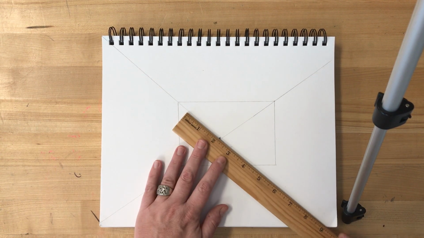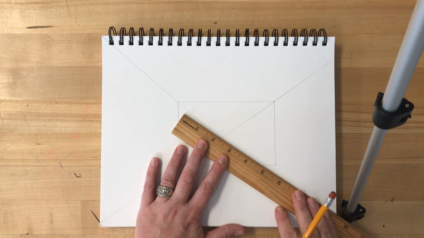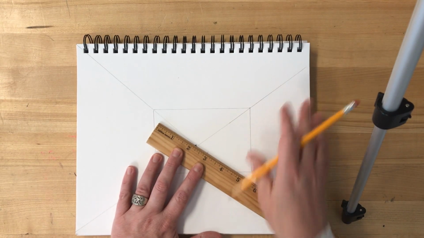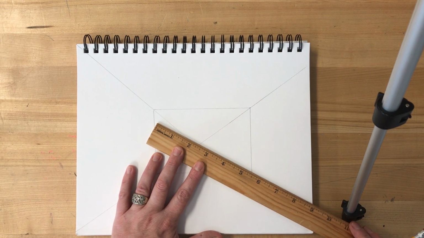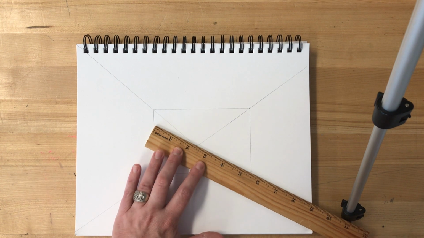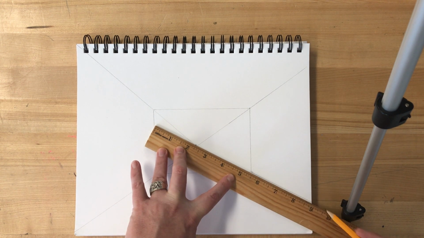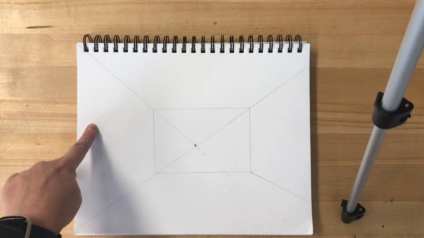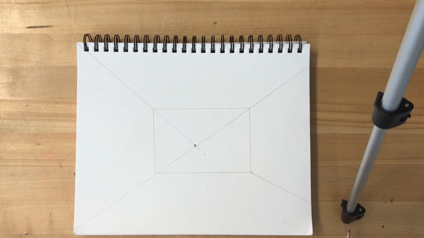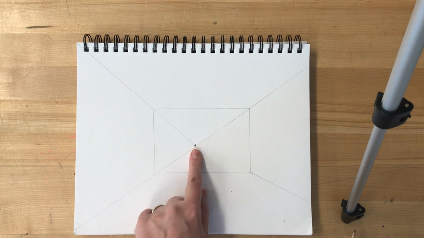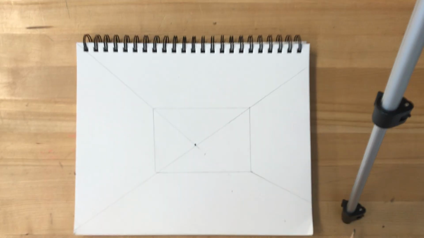I'm going to line up my vanishing point with the corner of my bedroom, like this, and draw from the corner out. And now I've got all four corners in my room. And you can see my vanishing point is just slightly off center, which is fine.